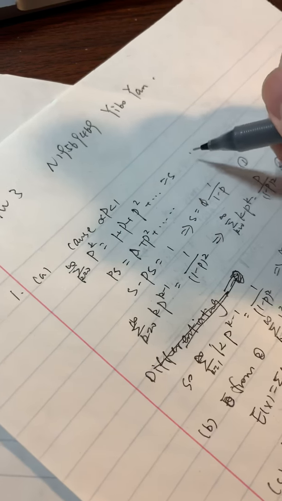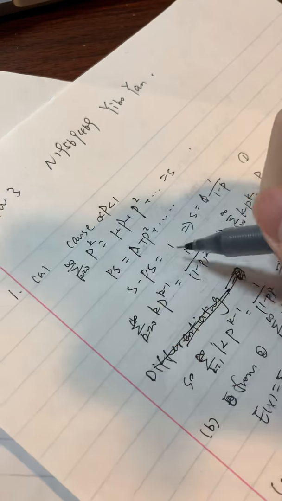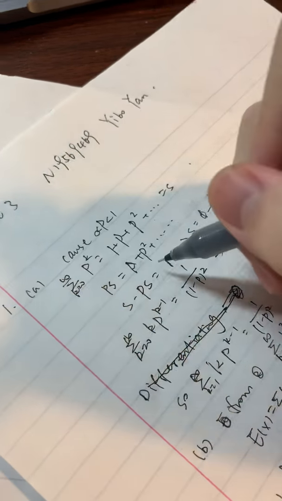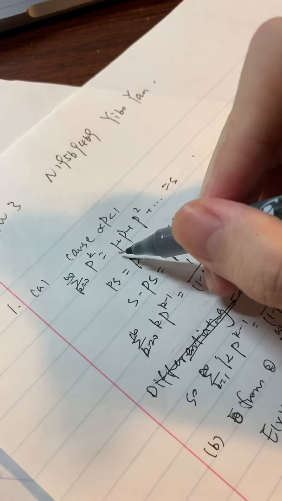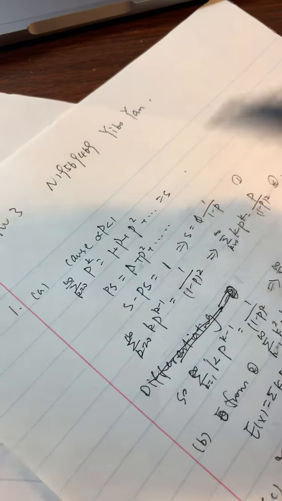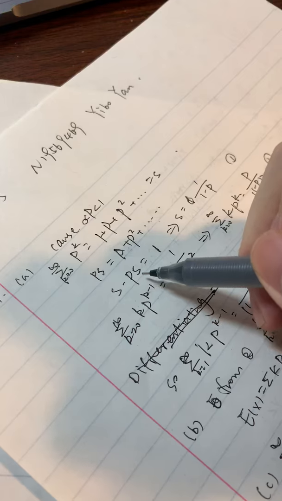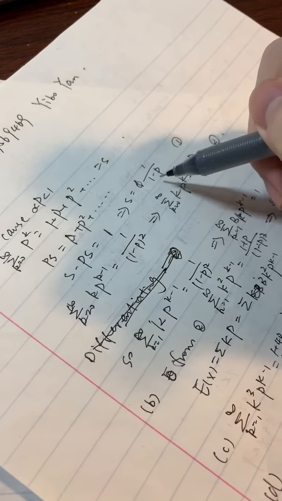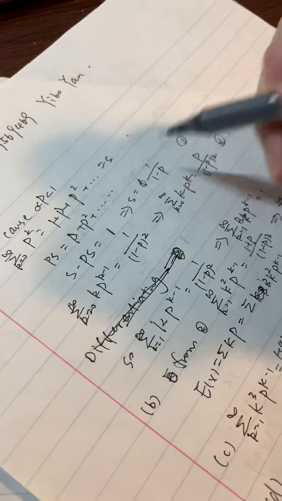This one, we can use this one minus this one. We got that, to infinity, and the first atom is 1, so s minus ps equals 1, so s equals 1 over 1 minus p.